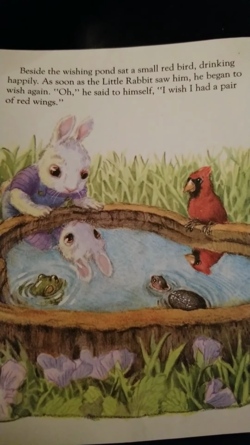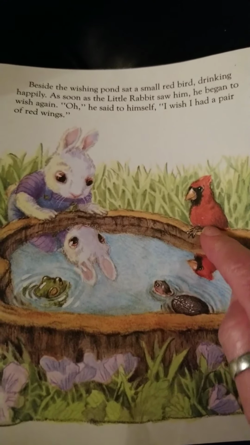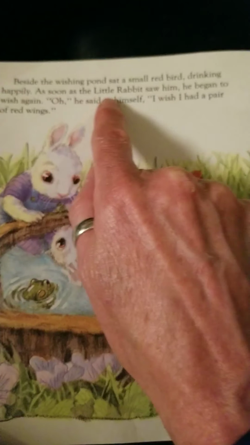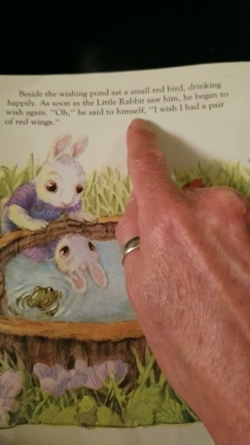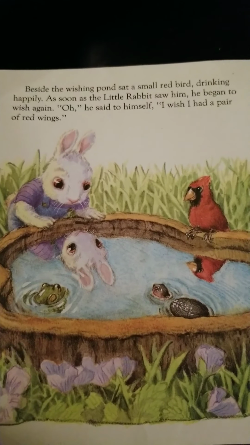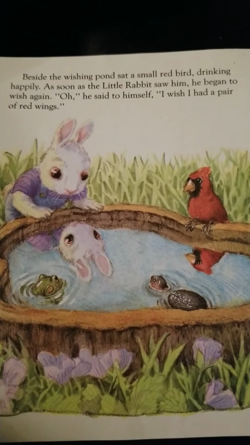Beside the wishing pond sat a small red bird, drinking happily. As soon as the little rabbit saw him, he began to wish again. "Oh," he said to himself, "I wish I had a pair of red wings."